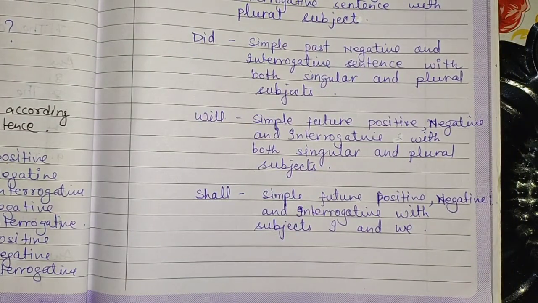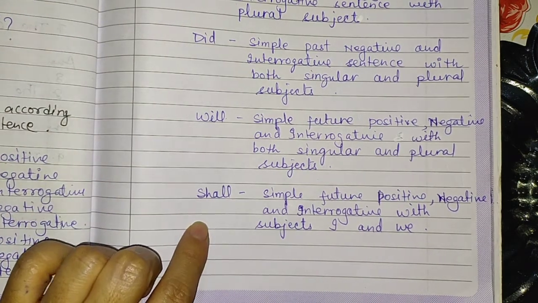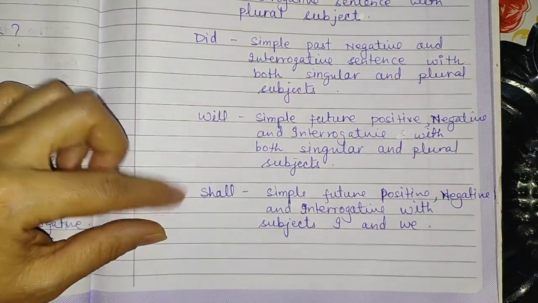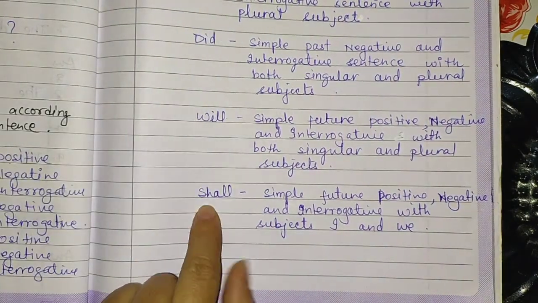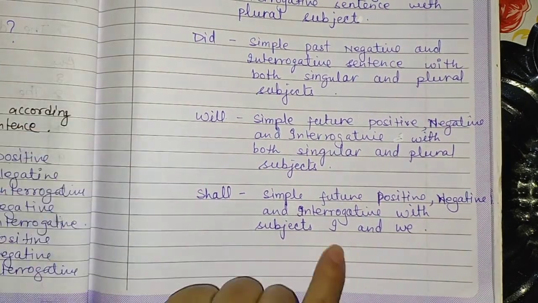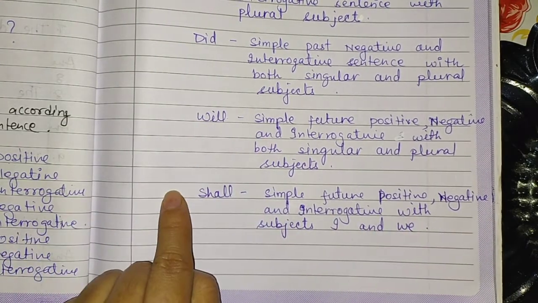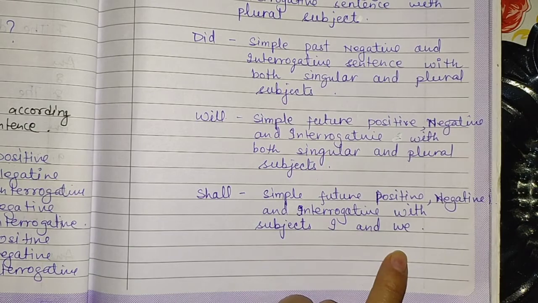Now next is use of shall. Shall is also used for simple future tense, for negative, positive and interrogative sentences, but it is always used with the subjects I and we. There is not much difference between will and shall, but you have to take care that shall you will use with I and we. But it does not mean that you cannot use will with I and we. You can use will with I and we, but if you want to use shall, you will use it with I and we.